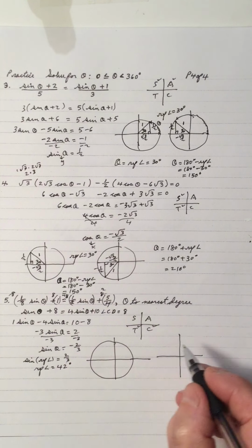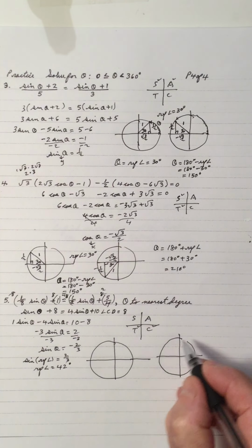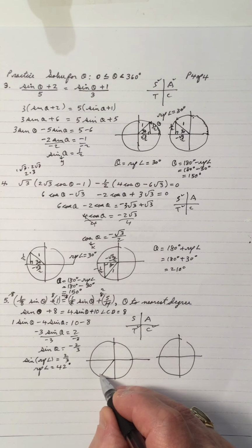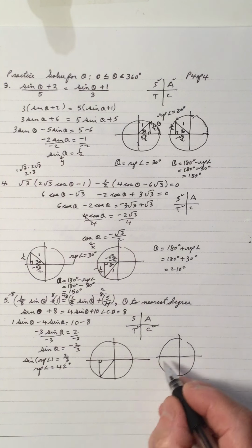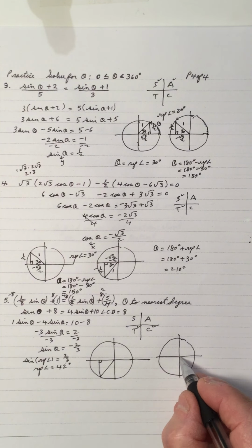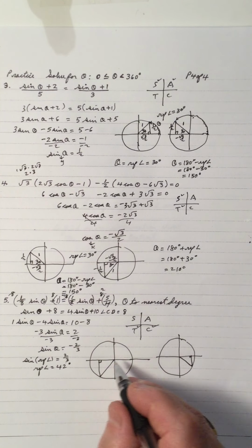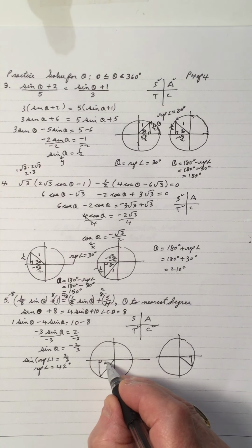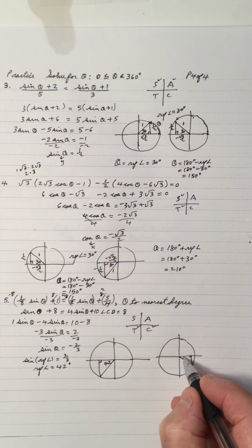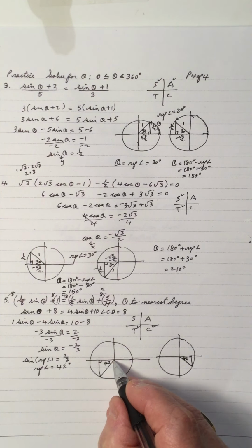Draw the circle. In quadrant 3, terminal arm perpendicular to the x-axis. The terminal arm in quadrant 4 is right here, perpendicular to the x-axis. And so our reference angle is 42 degrees. So we put 42 degrees in the corner between the terminal arm and the x-axis.